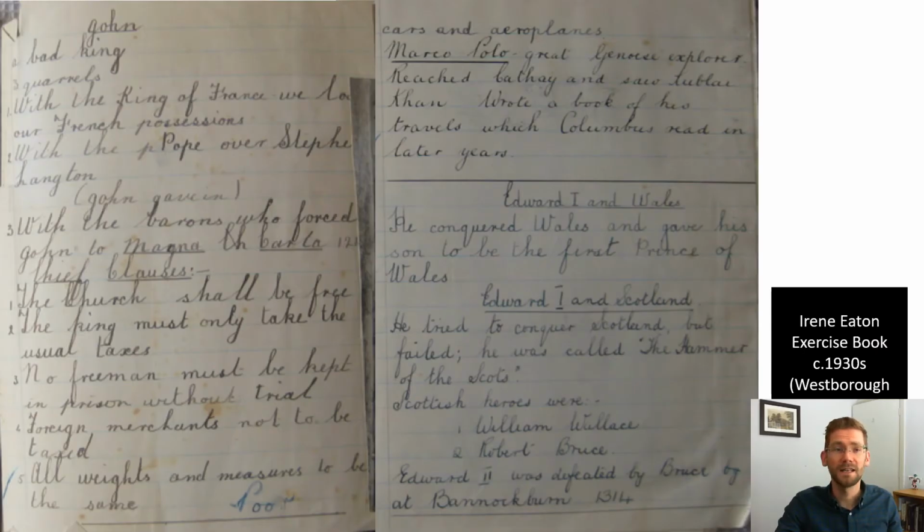And this is just looking into Irene Eaton's exercise book from the first page. I think this is really interesting because it speaks to the kinds of things we're trying to pass on in terms of powerful, important knowledge for them to absorb. So what does she learn as part of this overall transmission of knowledge?